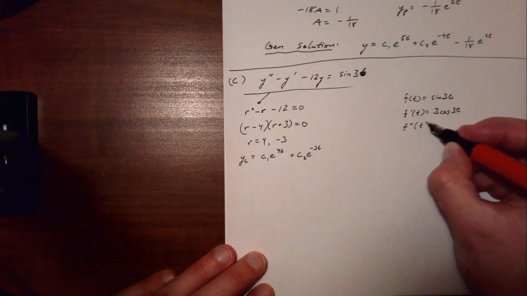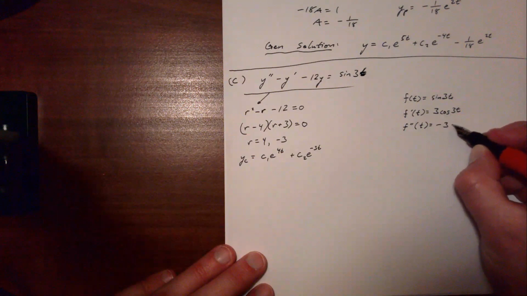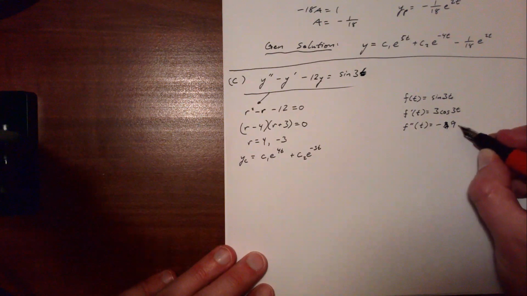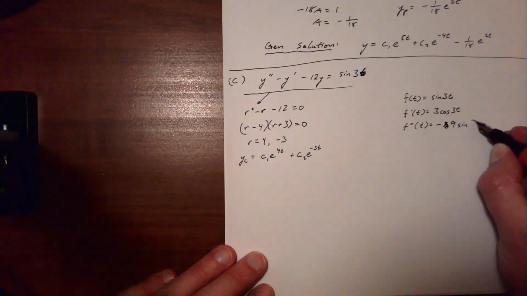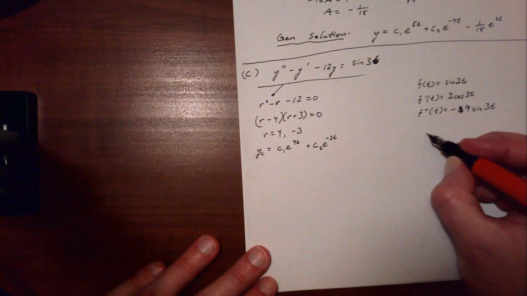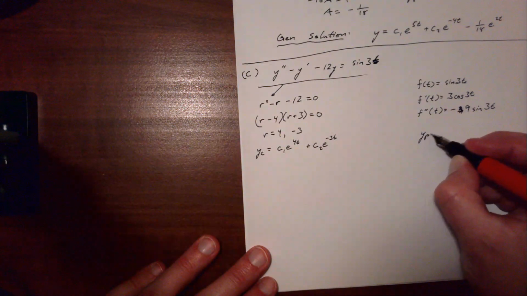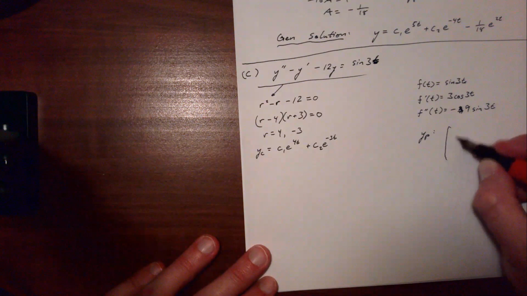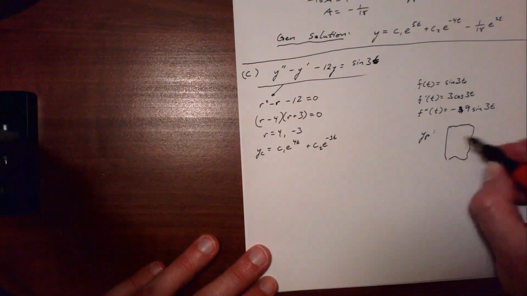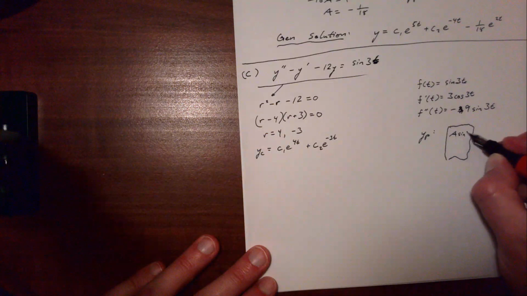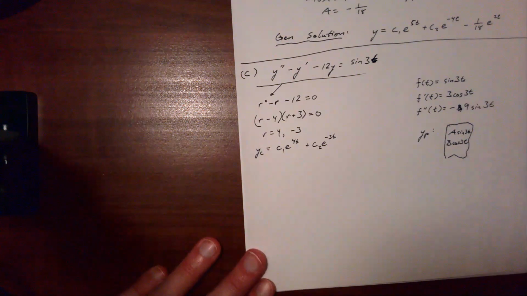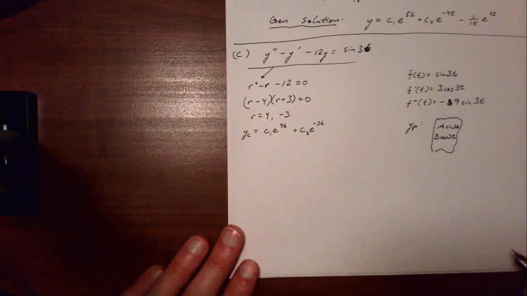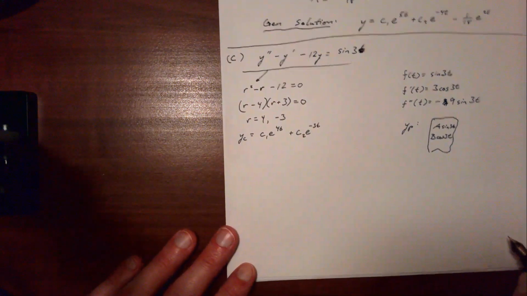F double prime of t would be back to sine but negative 9. Not that it really matters. We're supposed to be ignoring these coefficients anyway. Negative 9 sine of 3t. And so then what this means is that our yp is going to be made up of terms that involve a sine 3t, b cosine 3t. We don't worry about these other coefficients. We'll let just the derivatives that we're going to be taking now deal with that.